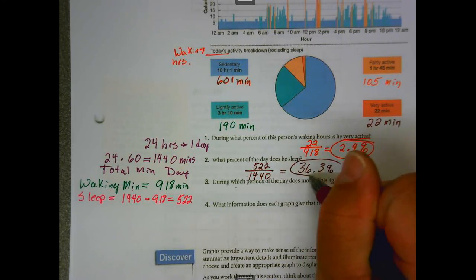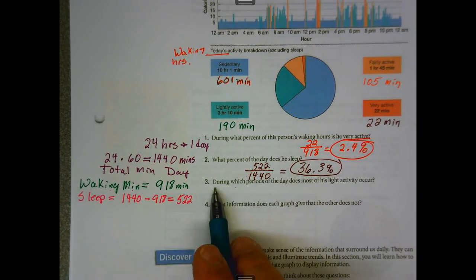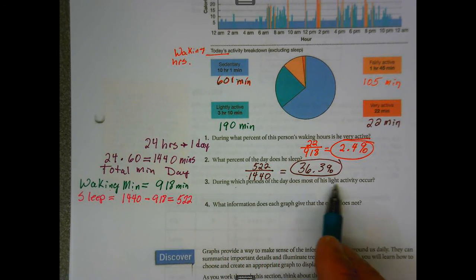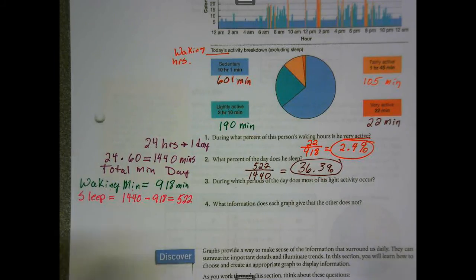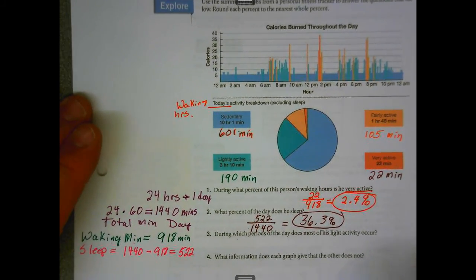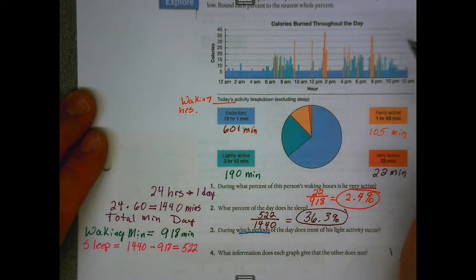3. During which periods of the day does most of his light activity occur? Now, you gotta be careful with this as asking for it because it says which periods. So light activity, well, it's going to be the low part of the graph.